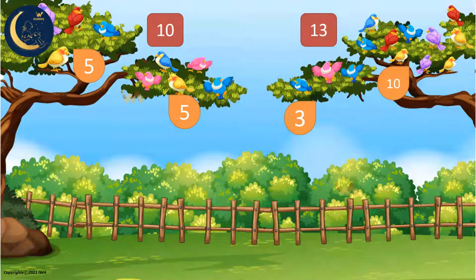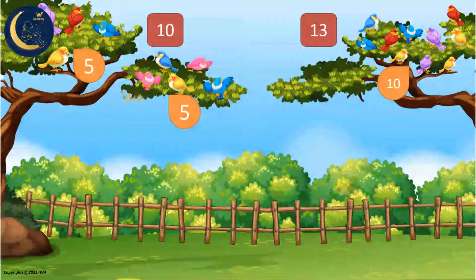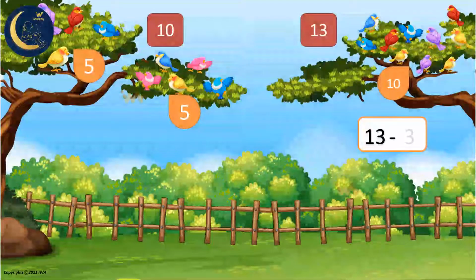Oh, look, my friends. 3 birds flew away. How many birds are left now on this tree? Yes, you are right. We have 10 birds left. I have an idea. I will express what happened using numerical sentences. We had 13 birds here, 3 flew away, and 10 remained. We express this using the numerical sentence 13 minus 3.